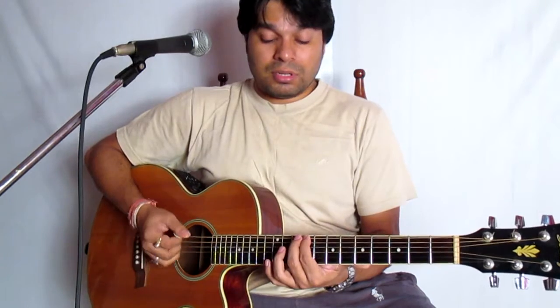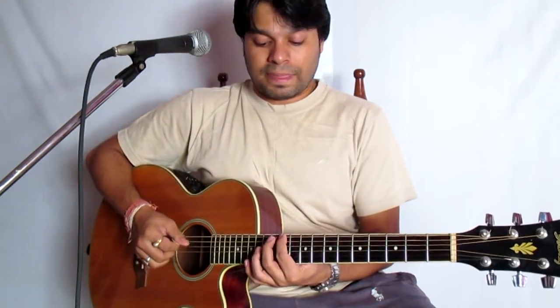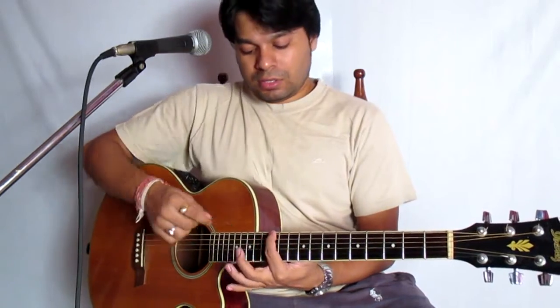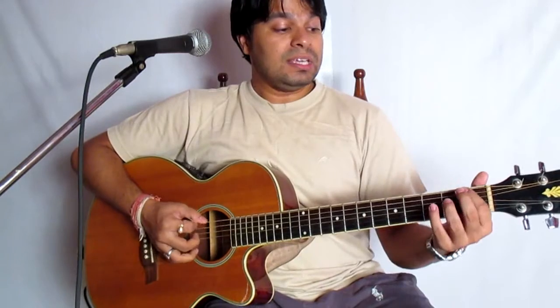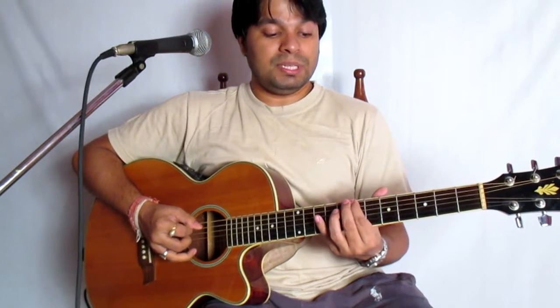A, it moves as in a circle. Then we have A sharp. B, alphabetically, but B does not have a sharp, so we come to C. Then we go to C sharp. Go to D. D sharp. And we're back on E on the 12th fret, as you can see. So E, F, F sharp, G, G sharp, A, A sharp, B, C, C sharp, D, D sharp, E.